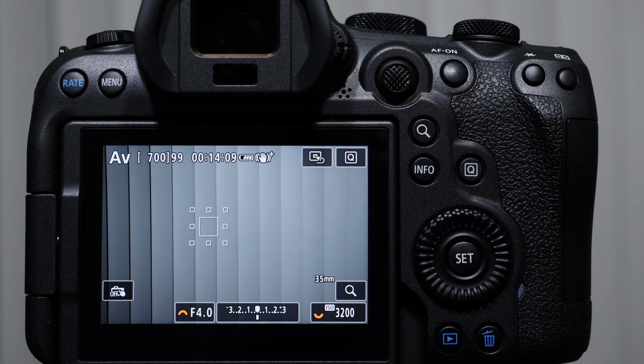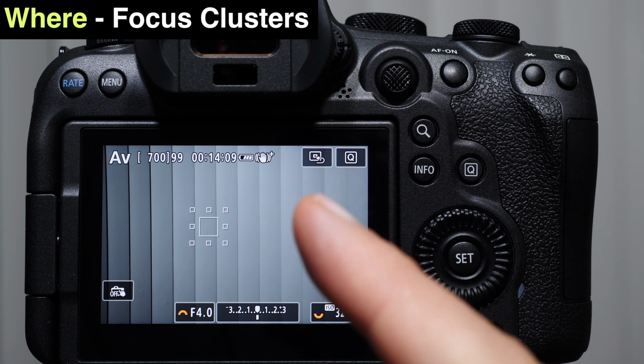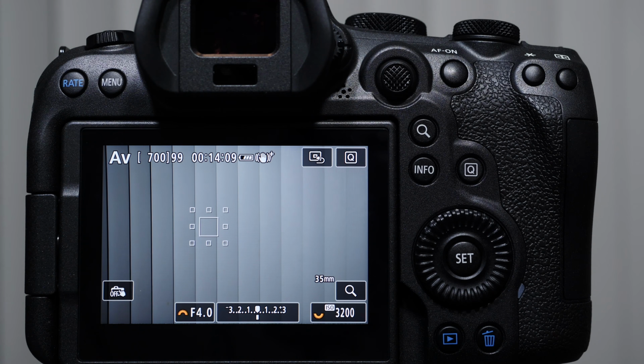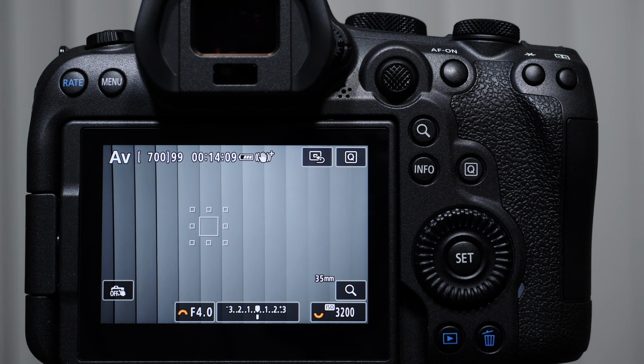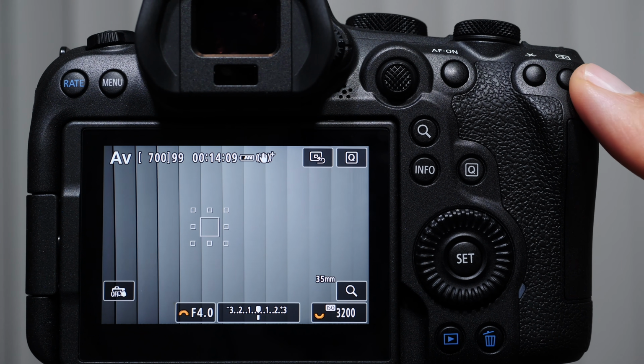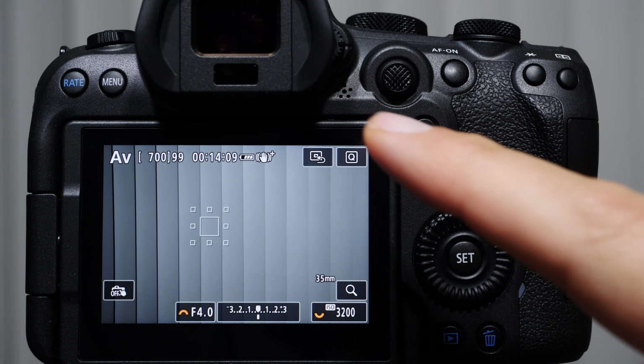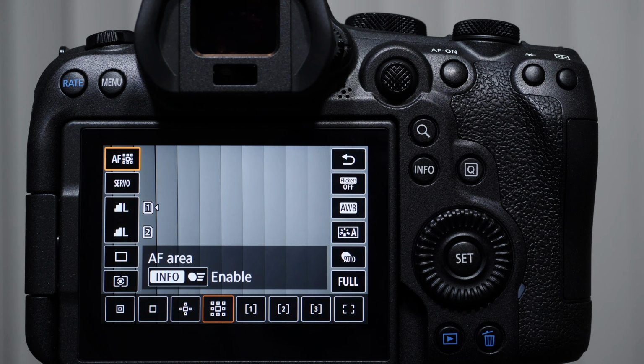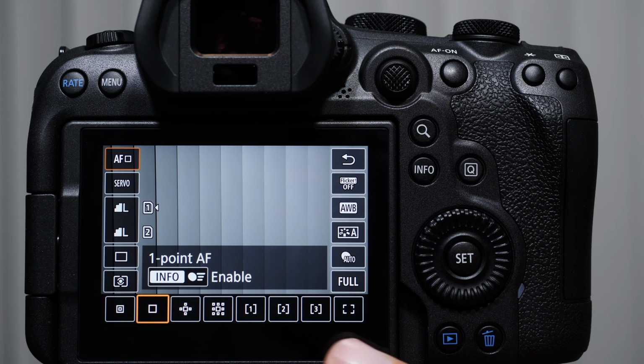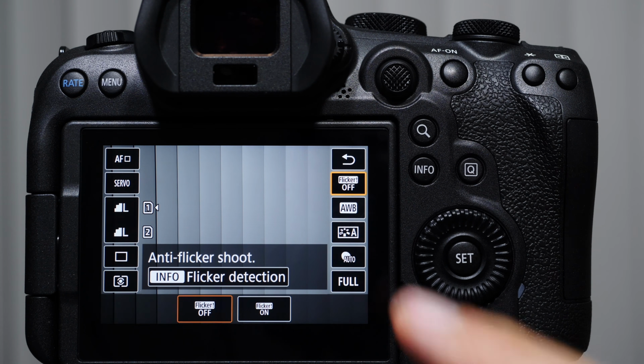We talked about the how, we've talked about the when. Now let's talk about the where. The where deals with the camera's focusing clusters. The clusters can be accessed by pushing this corner button right here. We can also access them by coming up to the top right here. You will see them on the bottom of your screen.